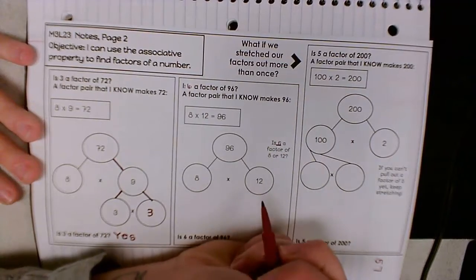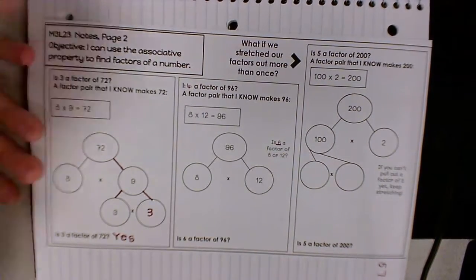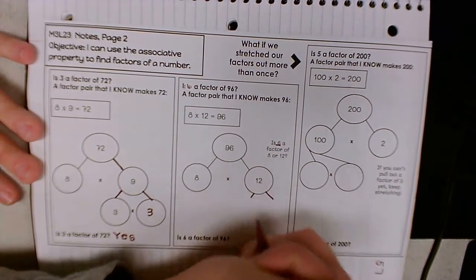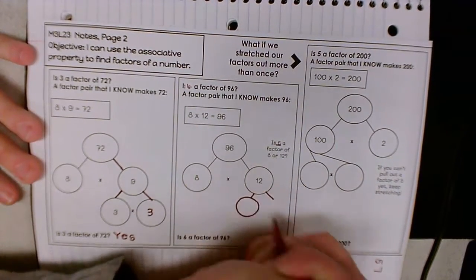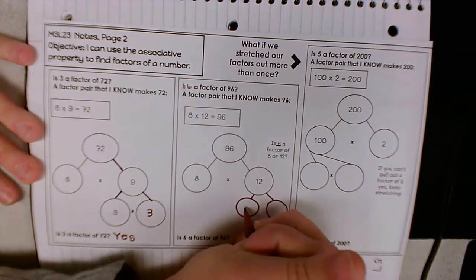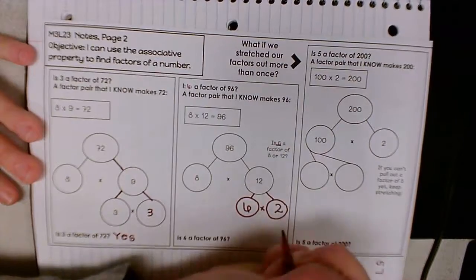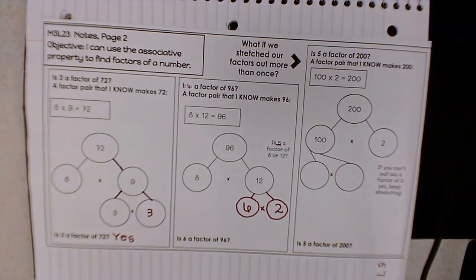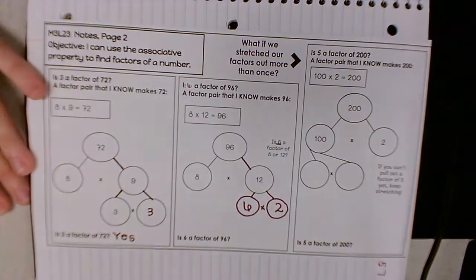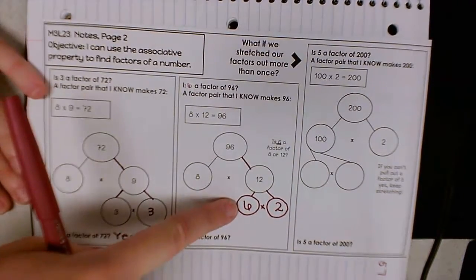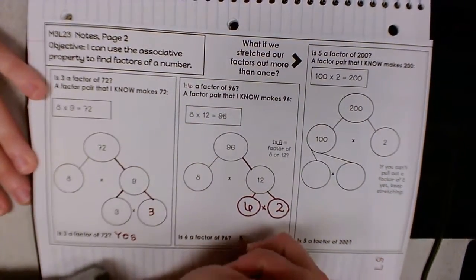If I skip count by 6s, will I get to 12? 6, 12. I can. 6 is a factor of 12. So let's keep building our web with the math fact: 6 times 2, which equals 12. Because of the associative property, I know that it doesn't matter how I group my factors. So if 12 is a factor of 96 and 6 is a factor of 12, that means that 6 is also a factor of 96.